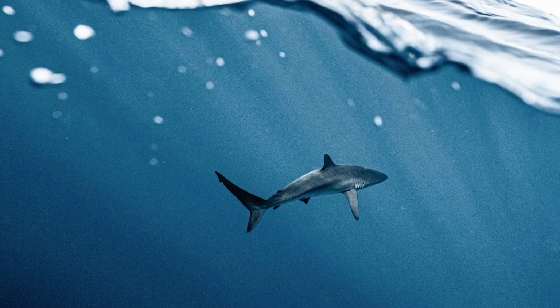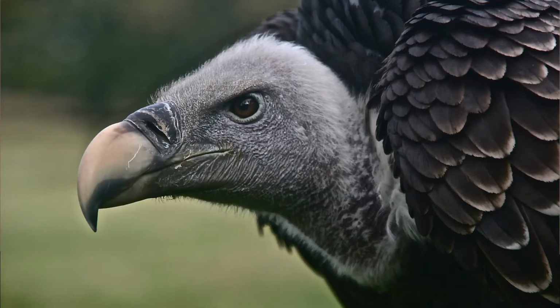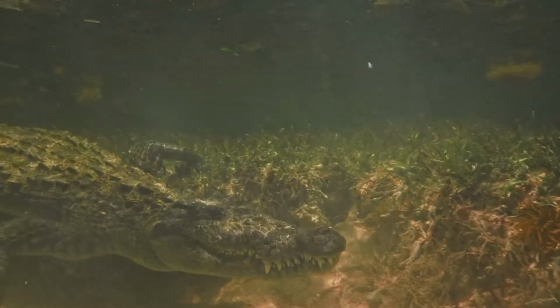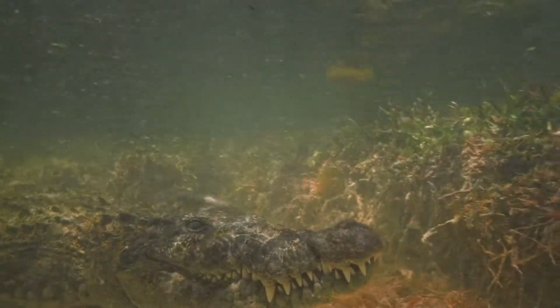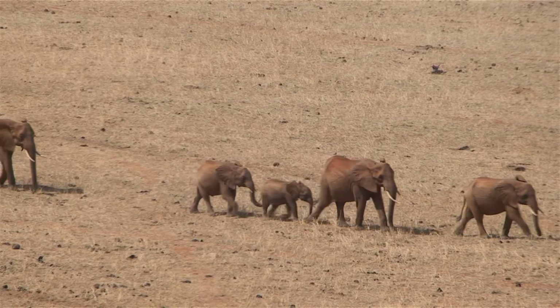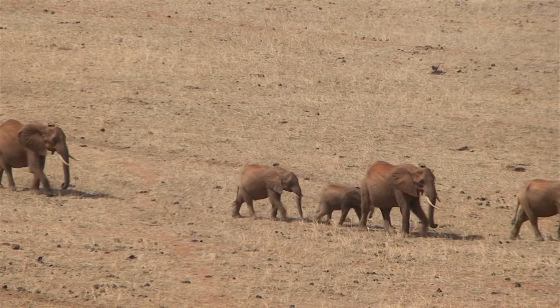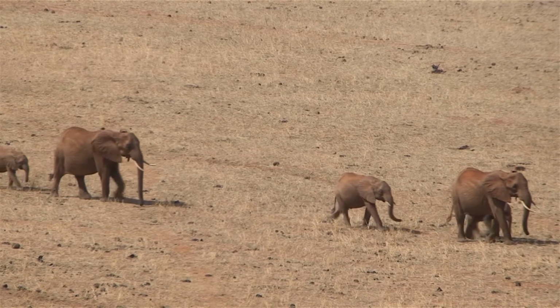The tiger shark, the American beaver, the African vulture. These are just 3 examples of many different keystone species that are found all around the world. The role these creatures play may not seem that important on the surface. However, if these animals were removed from the ecosystem, it would lead to a series of events with catastrophic consequences.